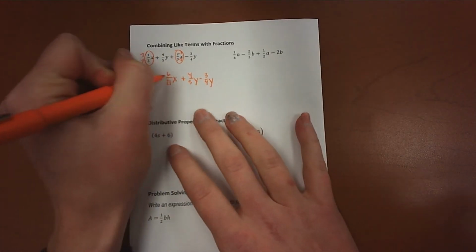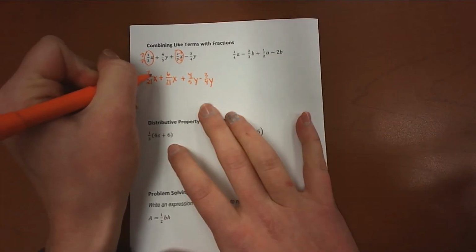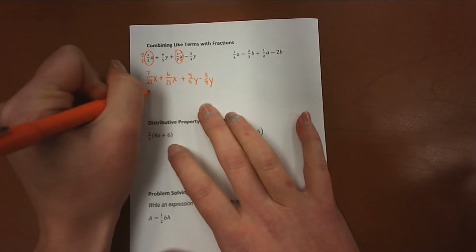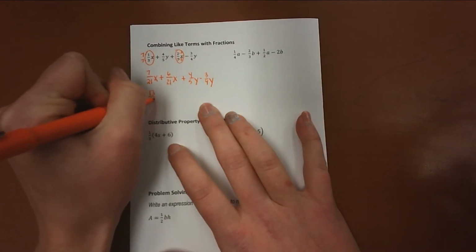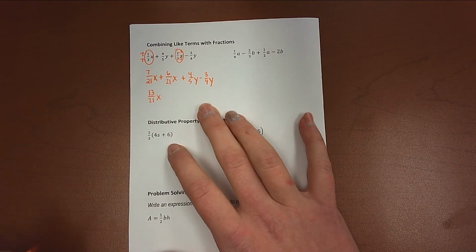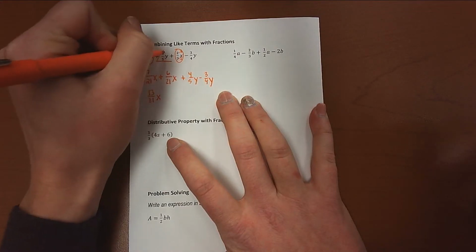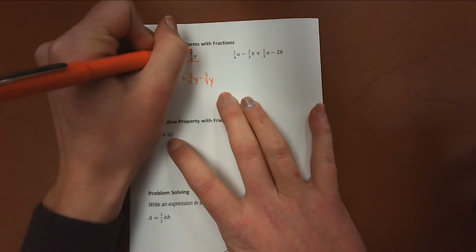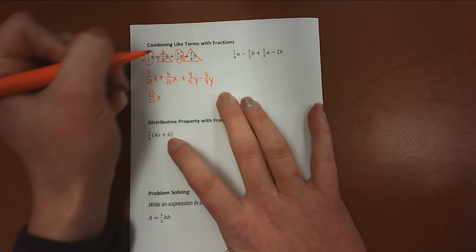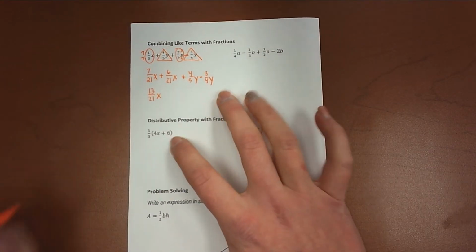When I combine my like terms of x here, I've got 7x plus 6x, which is 13 over 21x. And then over here, I've got two like terms. I've got 4/5 y minus 3/4 y. Don't forget this subtraction sign, or read it as a negative.